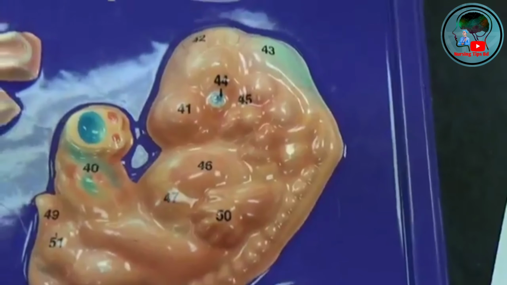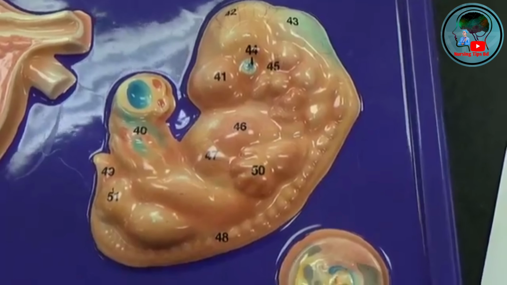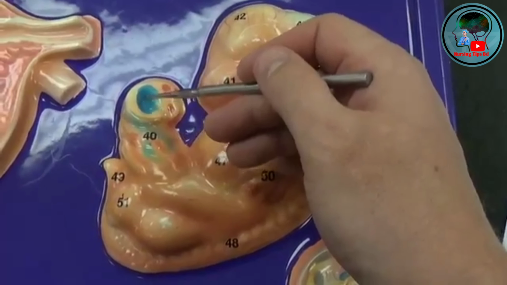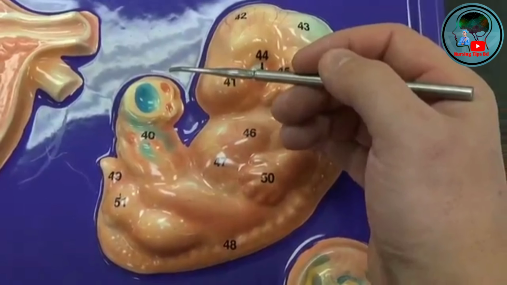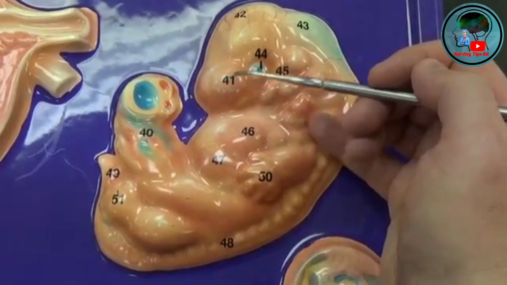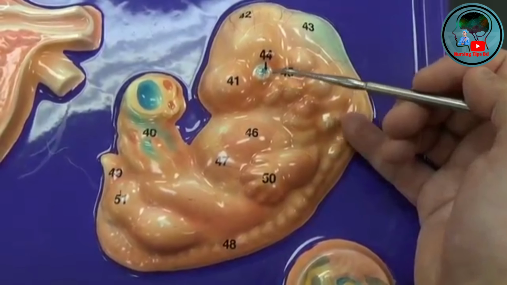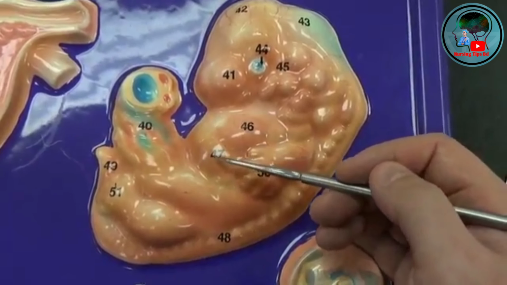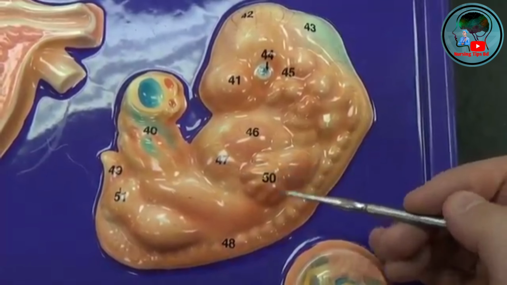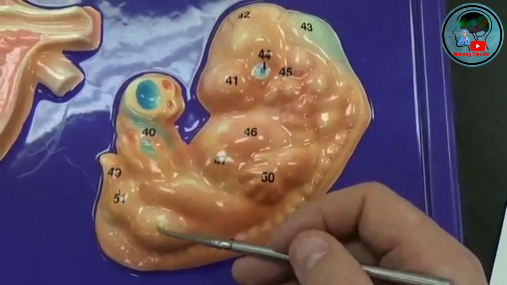So now as we get more into the embryo here, you can see the umbilical cord is formed. The nasal placode, the lens placode, where the eye is eventually going to develop. You can see the early heart, liver, upper limb, the vertebrae here, the lower limb here.